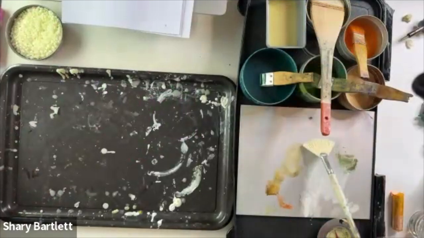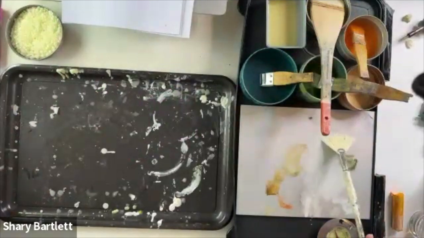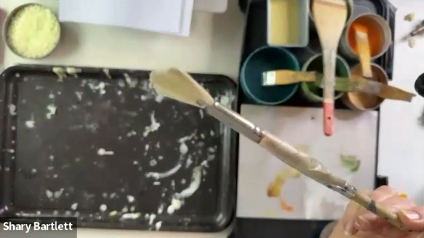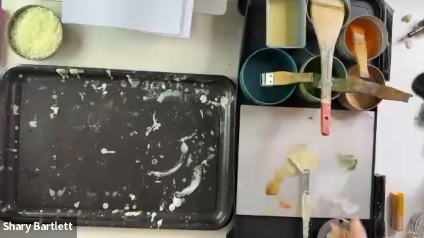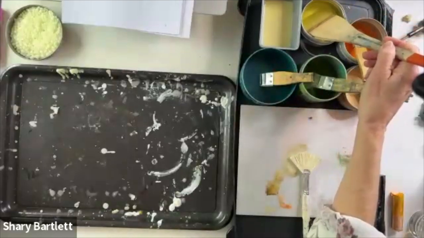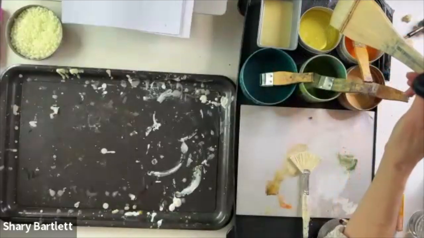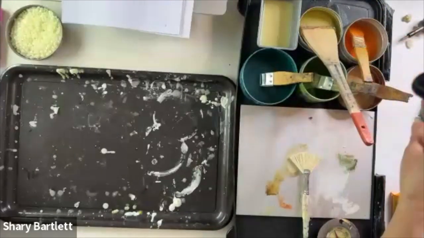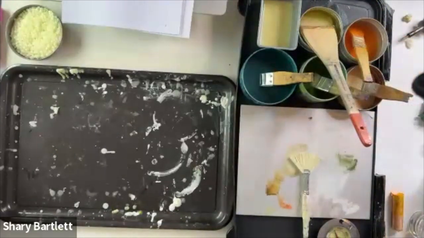And I also have a number of brushes. These are natural bristle brushes, so they're not synthetic brushes because that would melt in the wax. And so I have a whole palette ready here for you. This is just clear encaustic medium that I have, and then some different brushes.